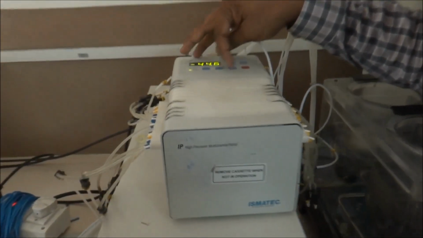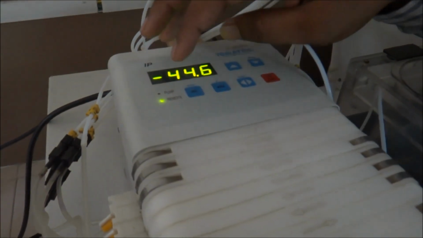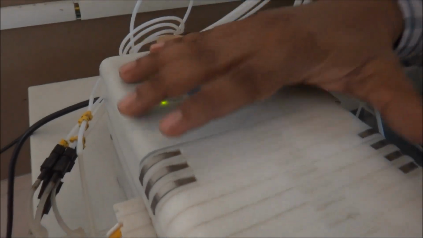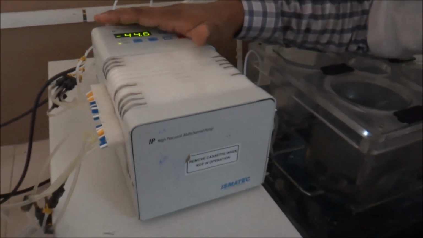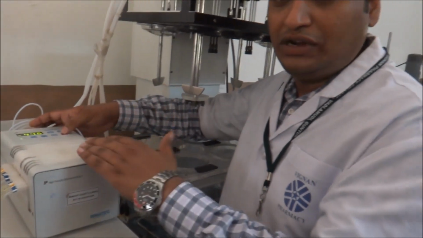So if you see here the panel board, you have got pump mode and remote mode. The remote mode says that now this pump is under the control of the CPU and you cannot directly operate or start or stop this instrument directly.